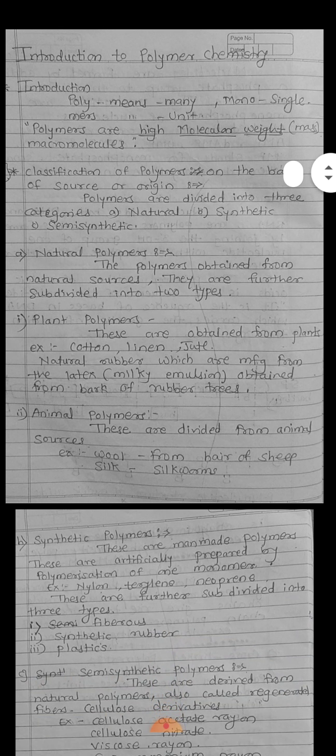Natural rubber, which is manufactured from latex obtained from bark of rubber tree. So all these polymers are plant polymers. The second is animal polymer. They are obtained from animal source, for example wool from hairs of sheep, or silk, they are obtained from silkworms. They are animal polymers.